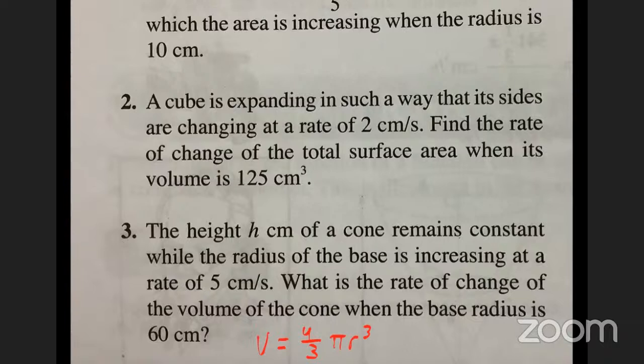So let's check out number 3. What they gave us: H is the height.